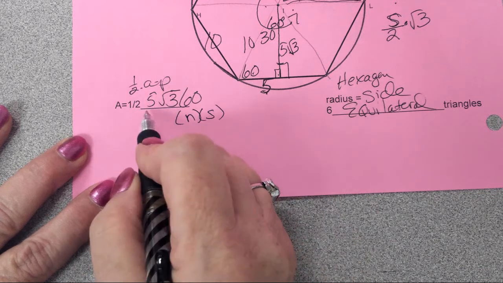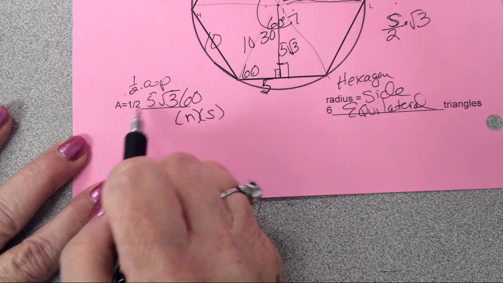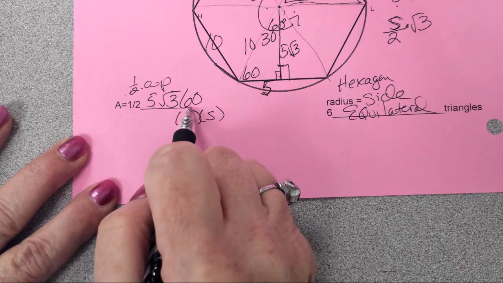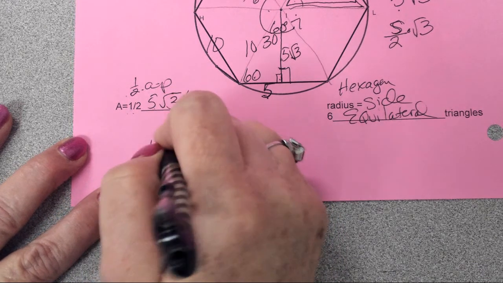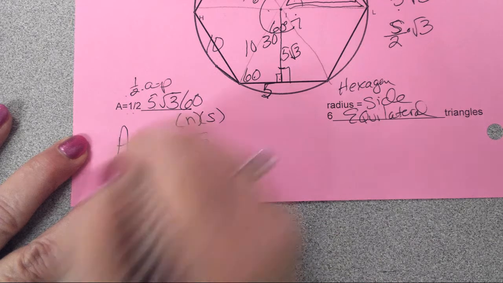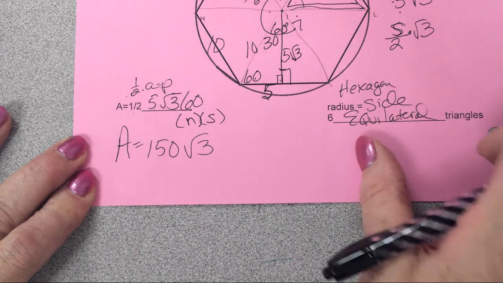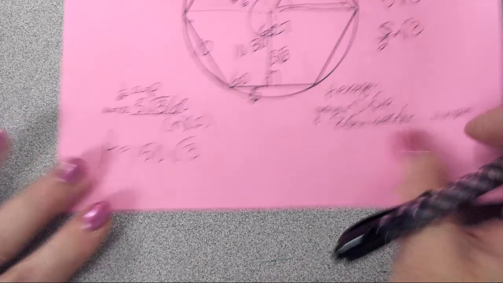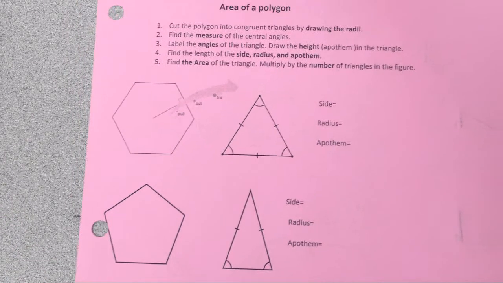Okay, so 1/2 times 5, again, that's not an intelligent thing to do. 1/2 of 60 is 30, and 30 times 5 is... Or you could have just gone ahead and multiplied first. 5 times 60 would have been 300, and half of that would have been 150. So that is the area then of our hexagon. So again, that's the only one that we're really going to focus on because the other ones already have formulas.